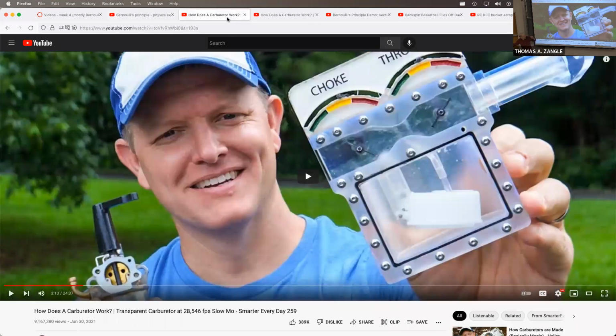So a good example would be a carburetor. A carburetor is the old school way of getting fuel into a combustion engine, right? Cars nowadays don't have carburetors. We have fuel injectors. You can put in very precise amounts of fuel into an engine, so they don't waste quite as much. But a carburetor is a really very simple device to get fuel into an engine.